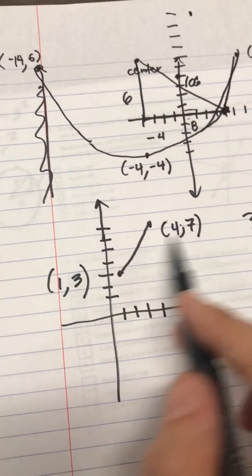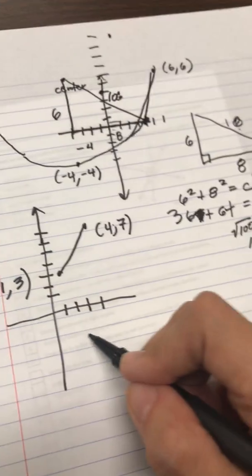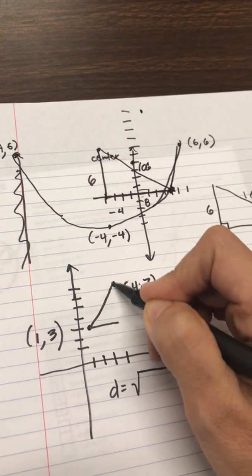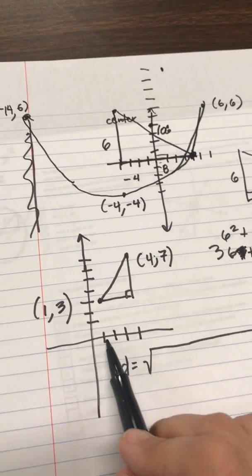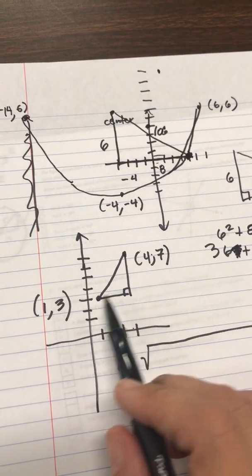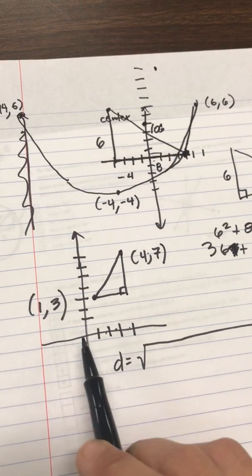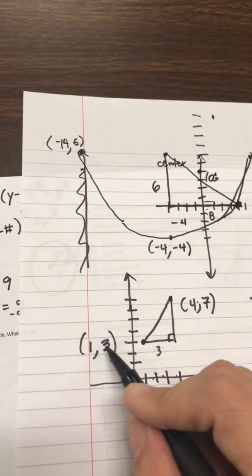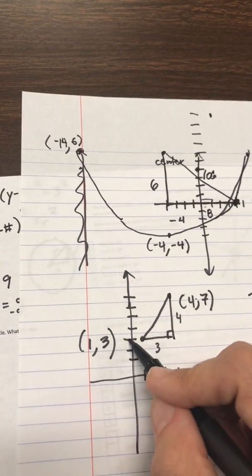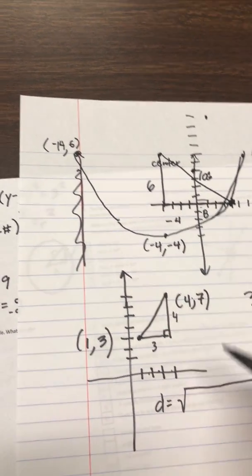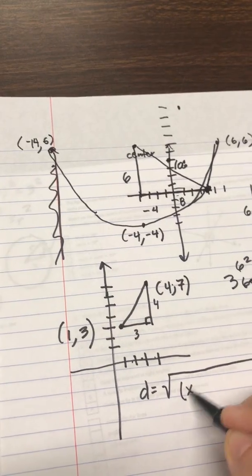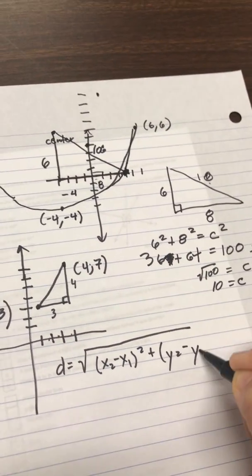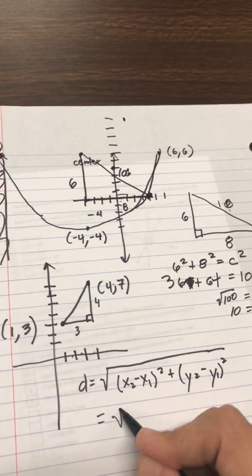So we can use the distance formula. The radius would be the distance between these 2 points. That would be totally okay. Or I could just use my graph paper. I know that this is 1, 2, 3, because I went from 1 to 4. And I know this is 4 because I went from 3 to 7. But again, some students are more comfortable with the distance formula, and I think this is great practice. More than one way to solve it.